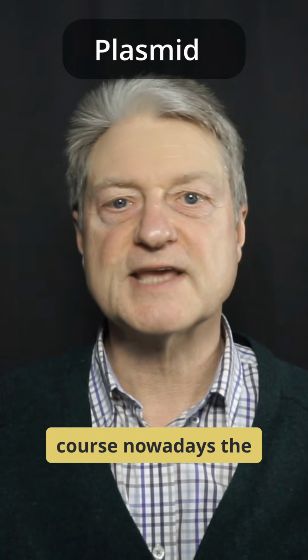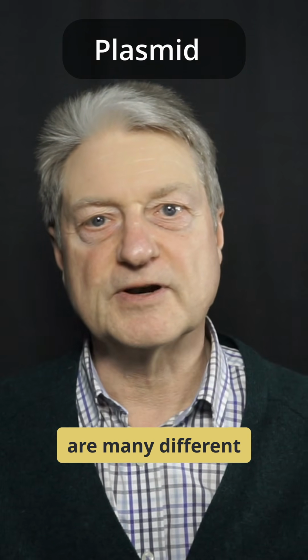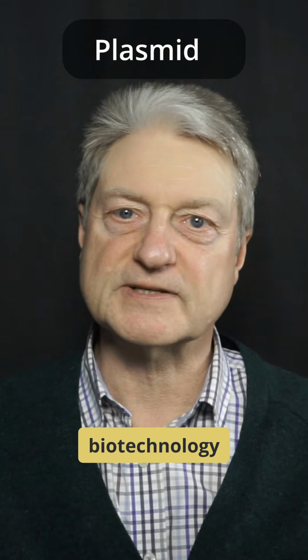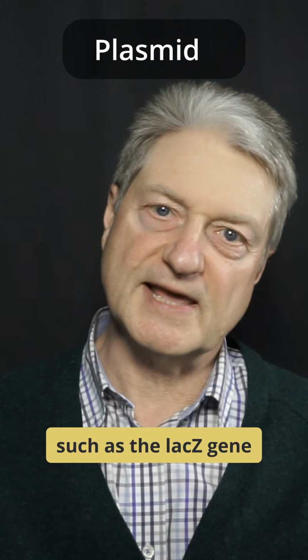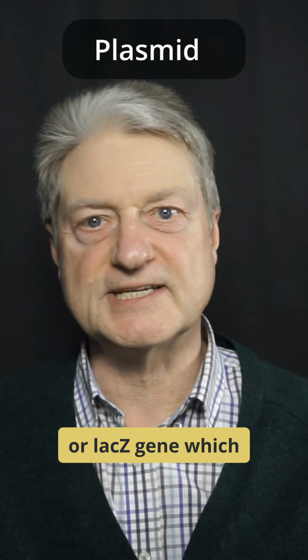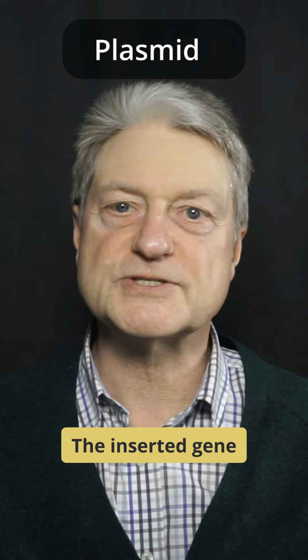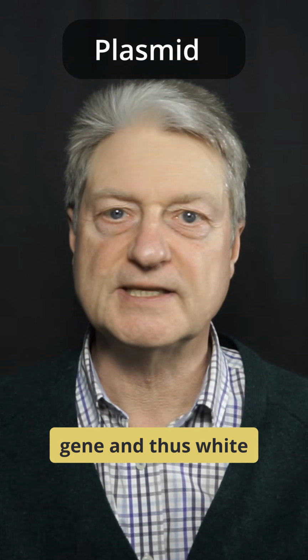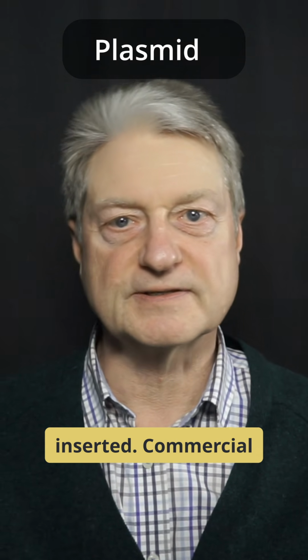Of course, nowadays, the plasmid is not obtained anew from bacterial cells. There are many different plasmids available from biotechnology suppliers. They're all engineered to have useful traits, such as the LacZ gene, which turns the bacterium blue if cultured in a particular medium. The inserted gene interrupts the LacZ gene, and thus white colonies have the gene successfully inserted.